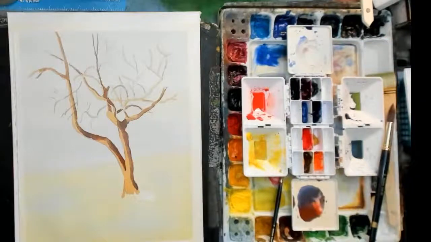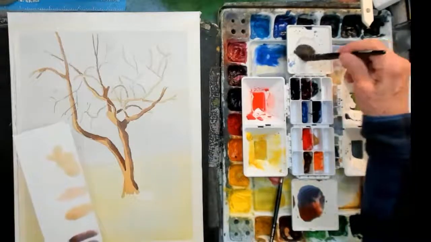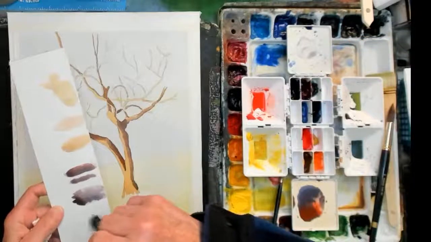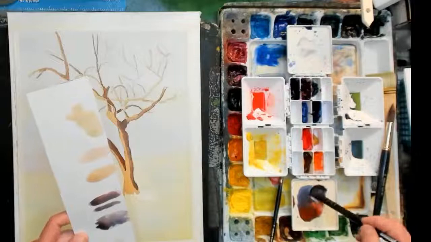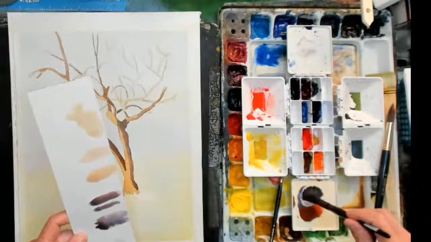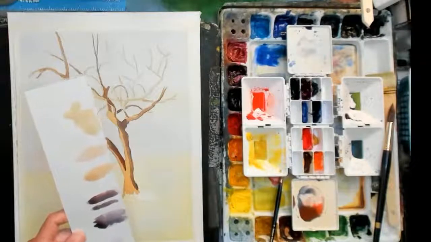And what I'm going to do is a little test here. And I'm going to just use the back of it. Usually I want a little bit more paint on that. But now you're going to have to dry it out.